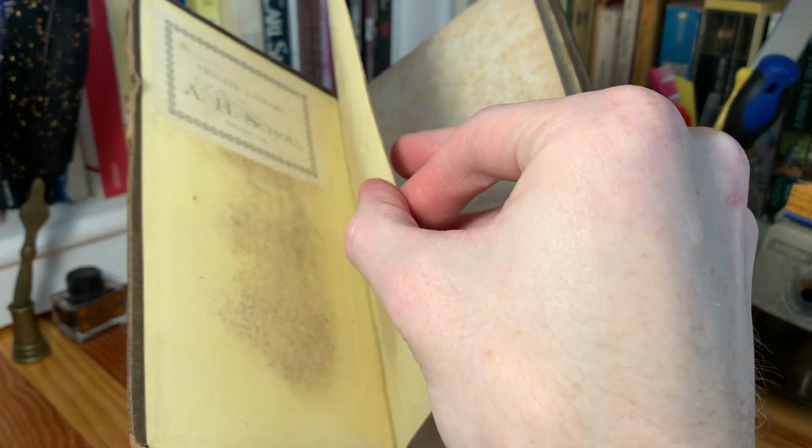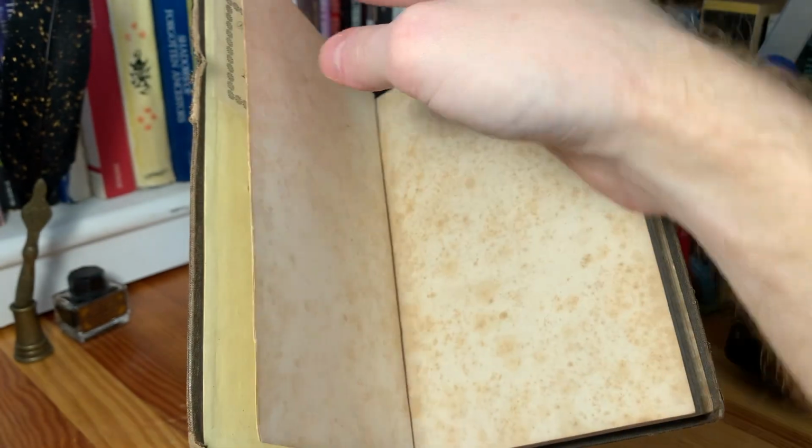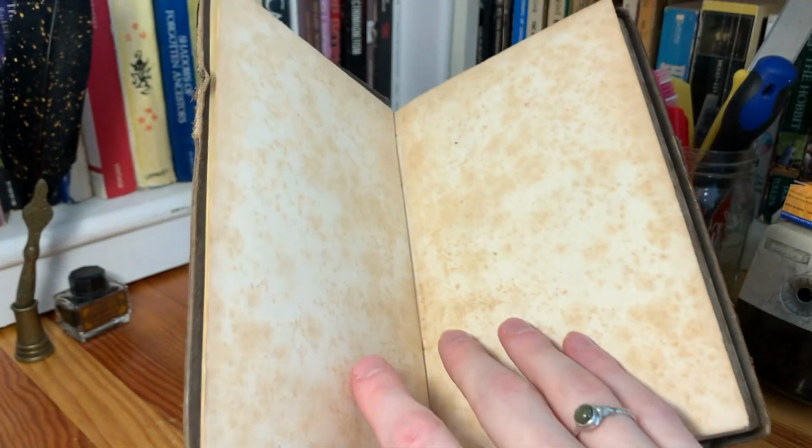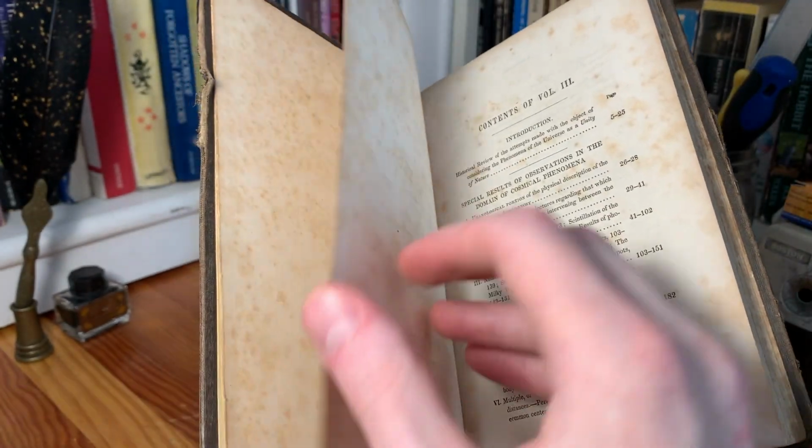So I'm opening up, and you can see these pages, with how old this book is. These pages are pretty weathered. These first few flyleaves there, and then we've got the title page.